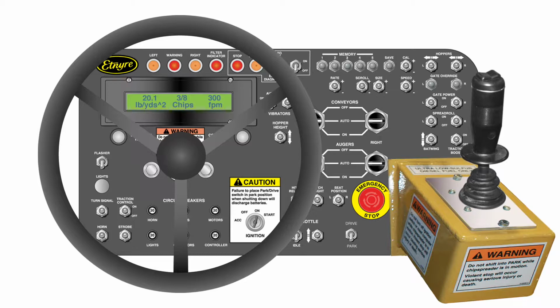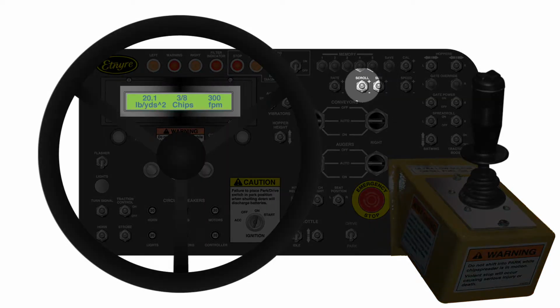This screen shows the application rate set point, the aggregate size, and the speed set point while standing still. Push the scroll switch down to move to the next screen. This screen shows the conveyor speeds. Push the scroll switch down to move to the next screen. This screen shows the auger speeds. Push the scroll switch down to move to the next screen.